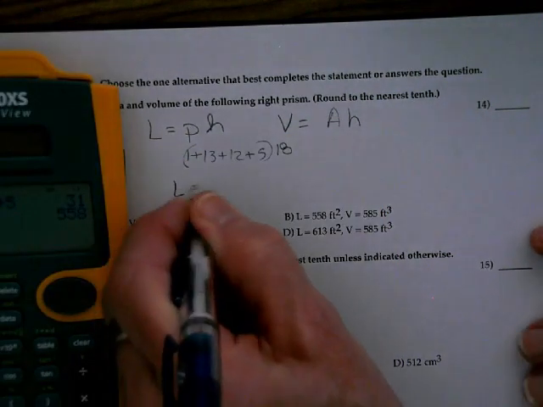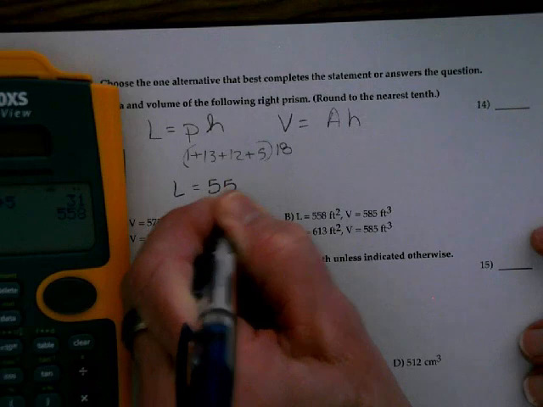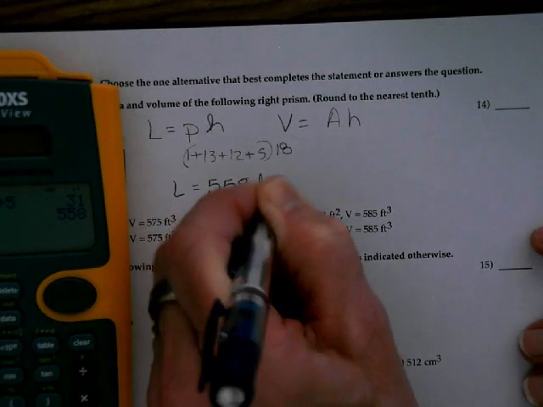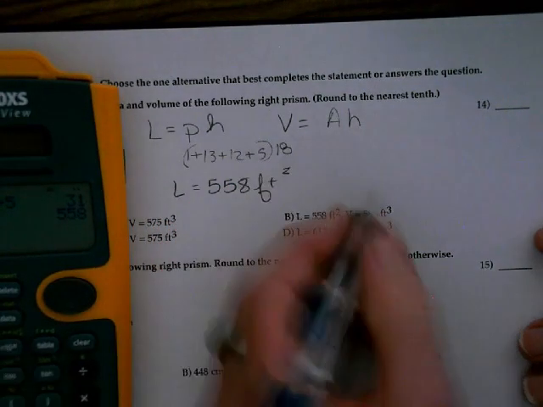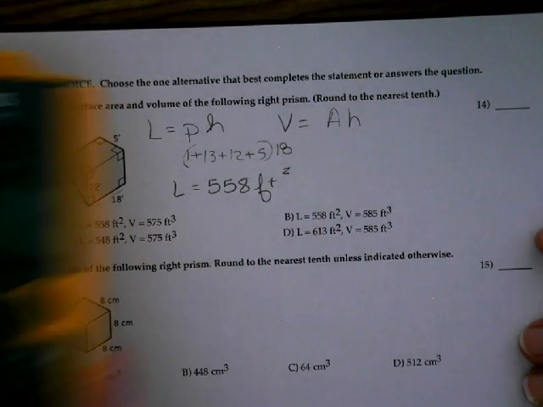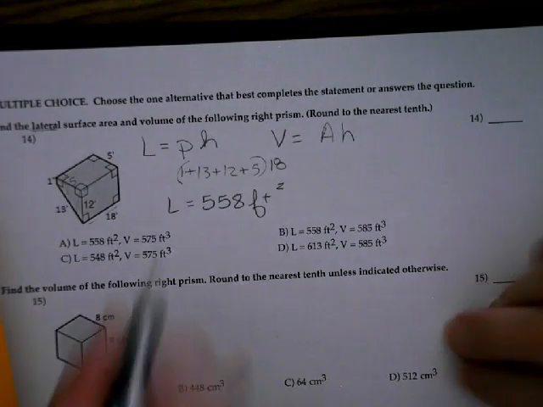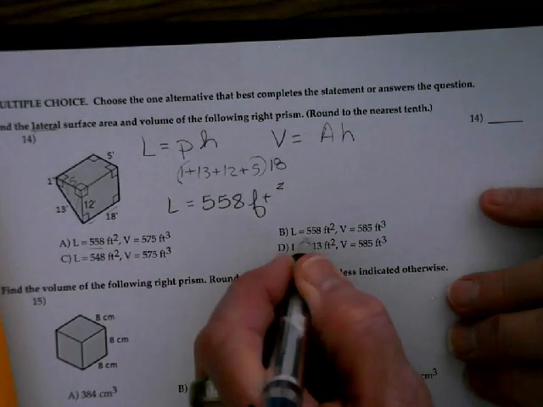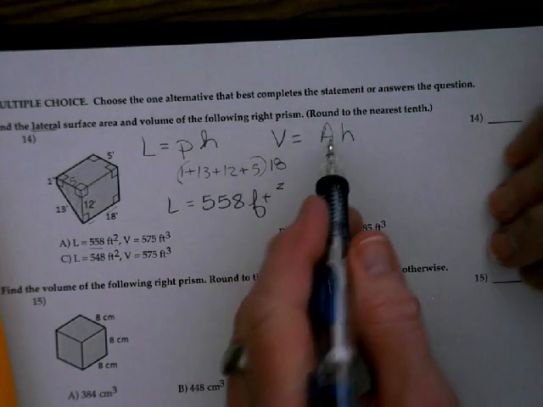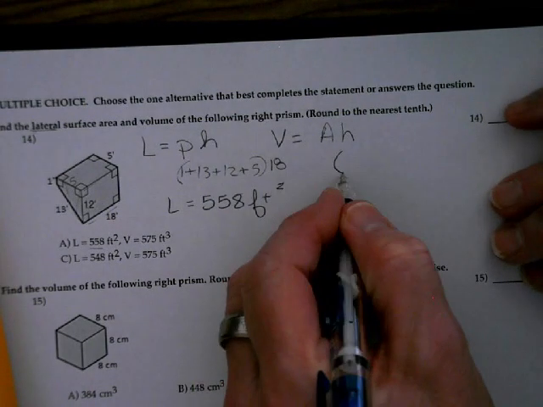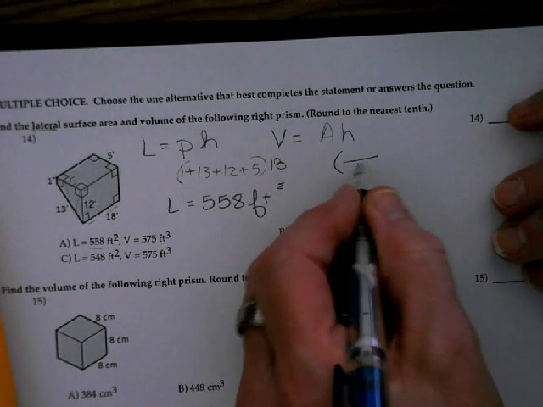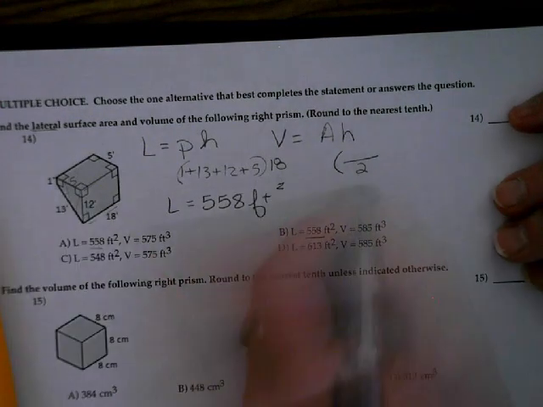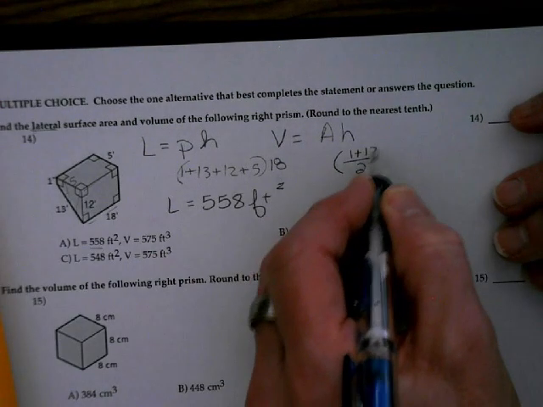And it looks like it's all feet. So 1 plus 13 plus 12 plus 5 is 31, times 18 is 558. So I did my perimeter and then I multiplied by the height of my prism. So the lateral surface area is 558 feet squared.